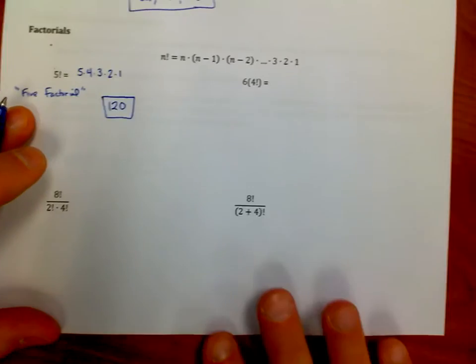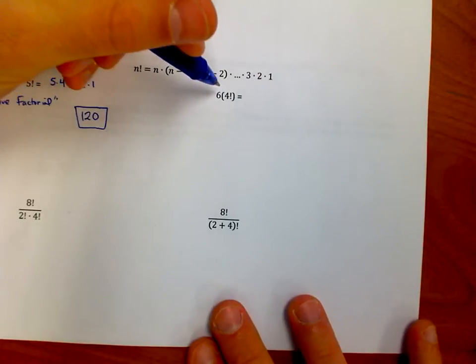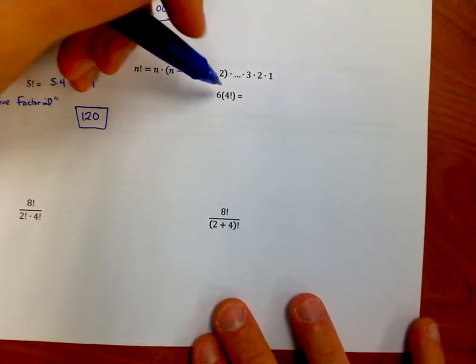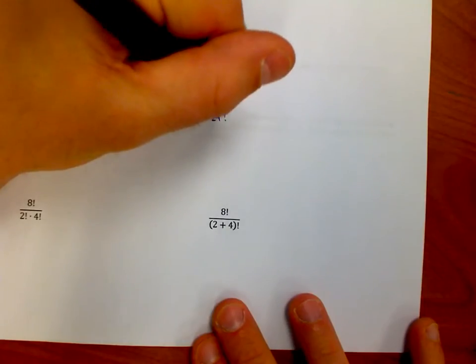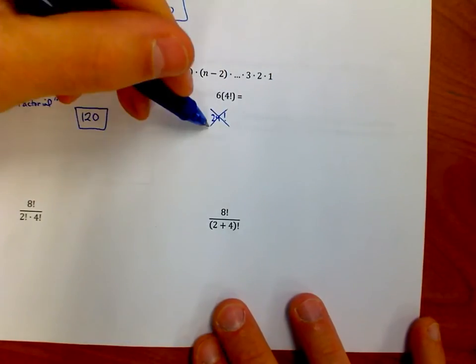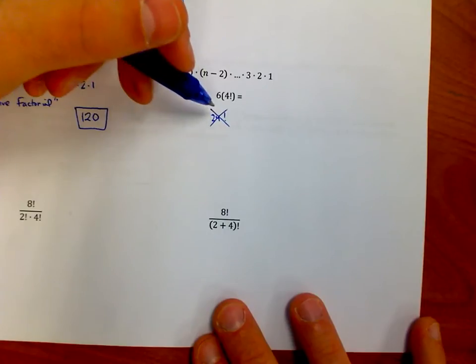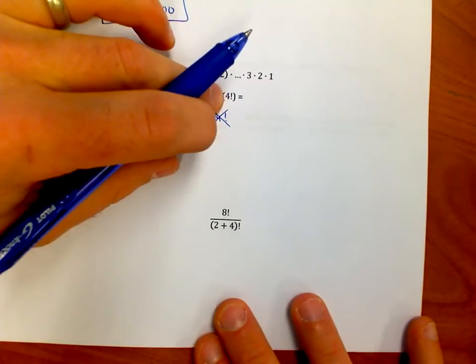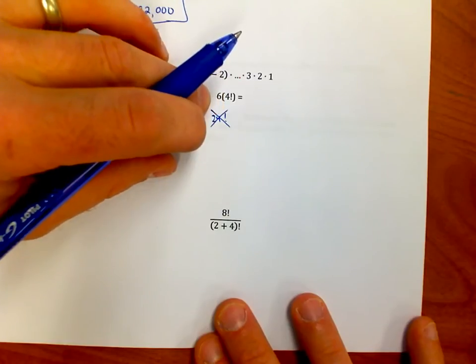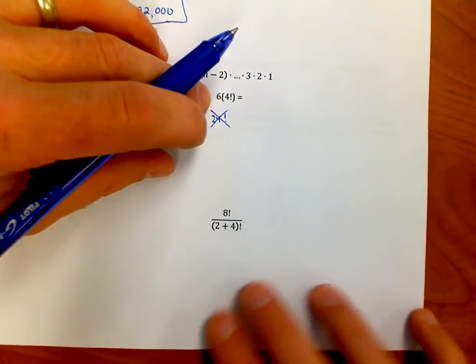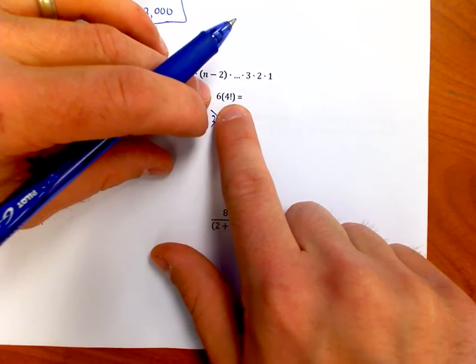Now, I'm going to work through these. Notice in this one, this is 6 times 4 factorial. Notice the thing is, it's not 24 factorial, okay? It is not this, because that's 24 times 23 times 22 times 21. What this says is I need to first do 4 factorial and take care of that. After I get that answer, then I need to multiply by 6. So the only thing that has the factorial sign, the exclamation point, is the 4.